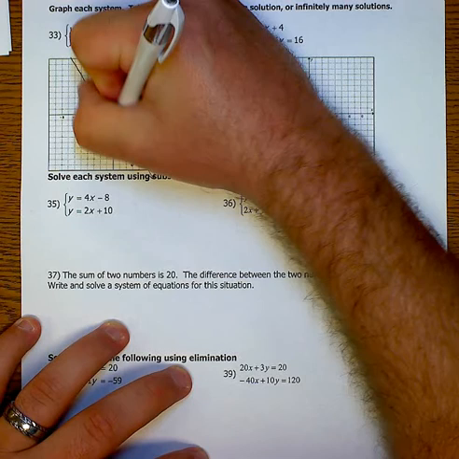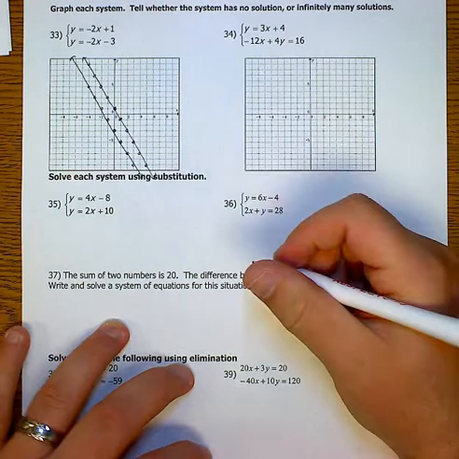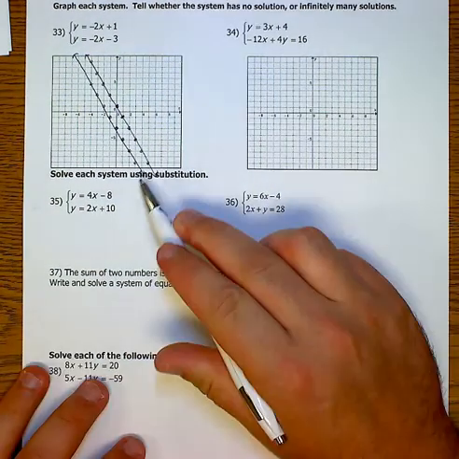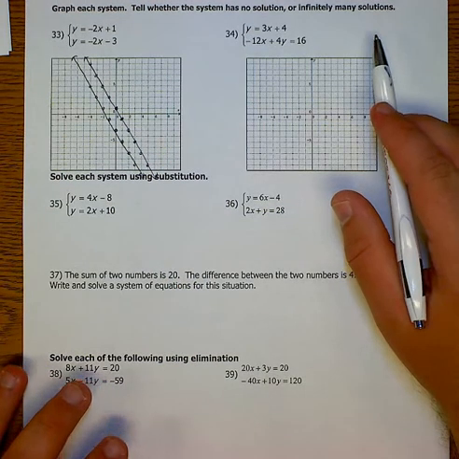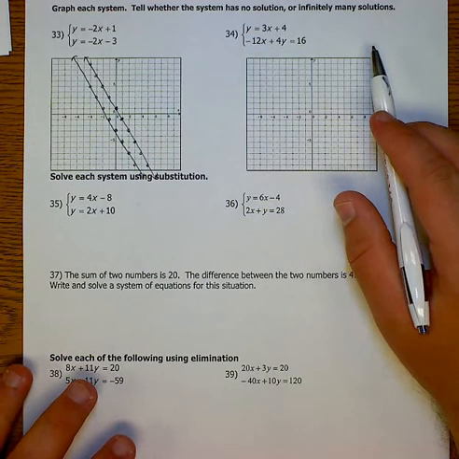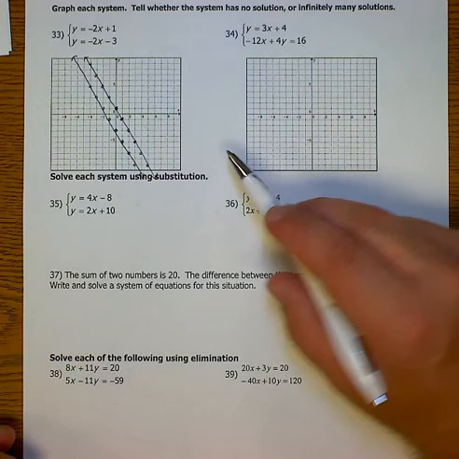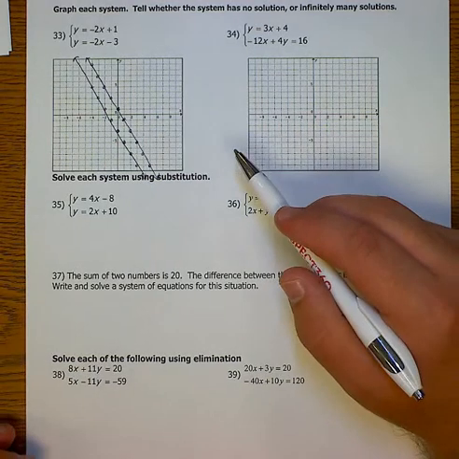We have parallel lines. Now, great, that's parallel lines, but what does that mean up here? Well, our solutions for a system are found where the two lines cross. Where will parallel lines cross? Nowhere. So what that means is there's no solutions.